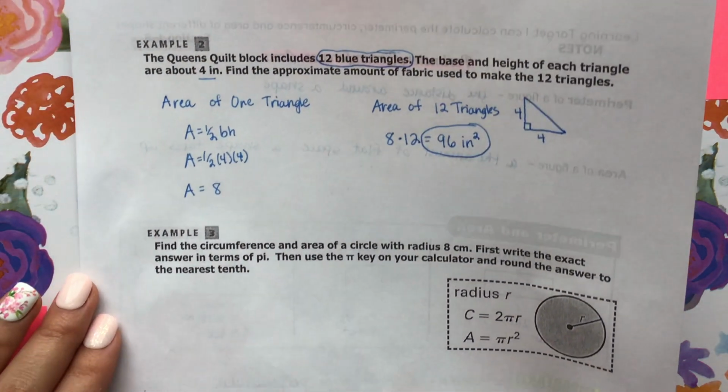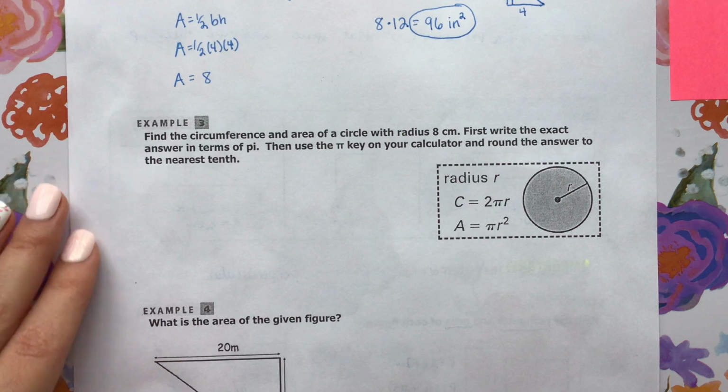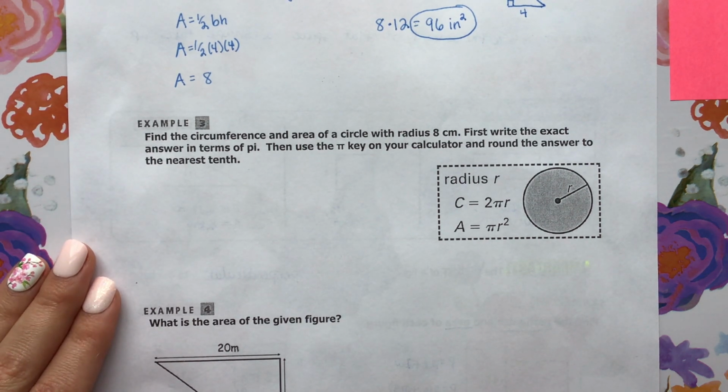Alrighty. Moving on. In example 3, it says find the circumference and area of a circle with radius 8 centimeters. First, write the exact answer in terms of pi, then use the pi key on your calculator and round the answer to the nearest tenth.